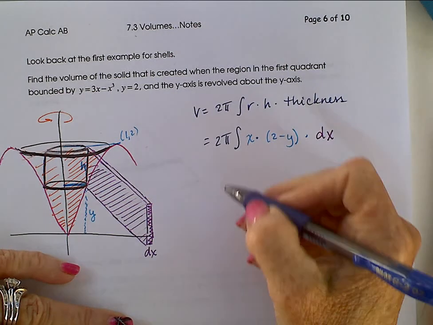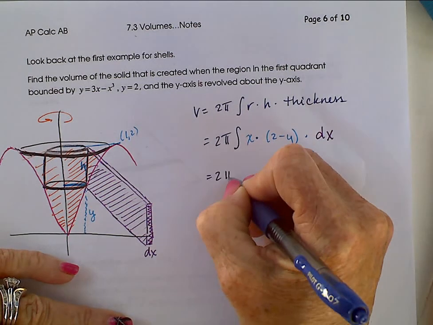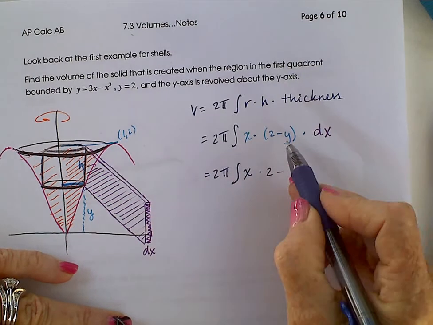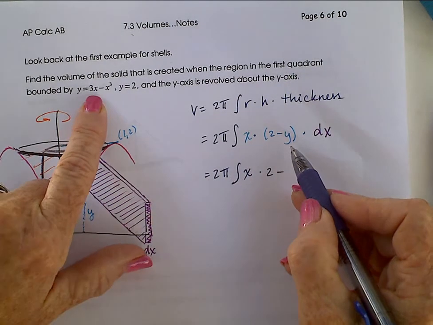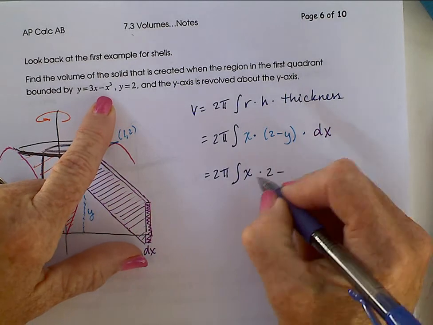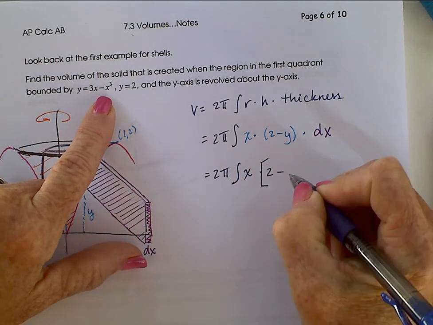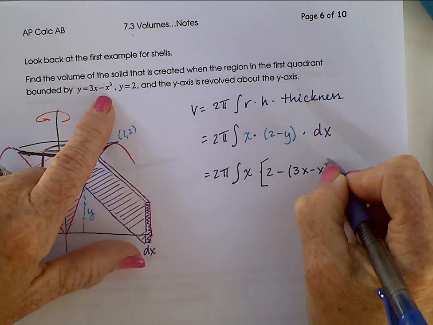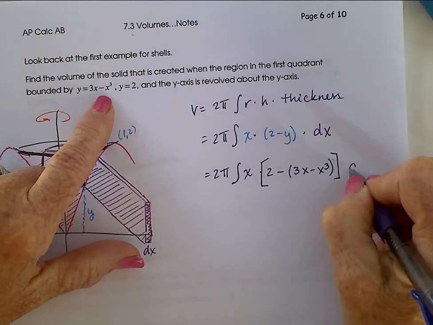Matching our variables here. X is fine. 2 minus y, well, y is this 3x minus x cubed. Watch the signs here. I'm going to clean that up.